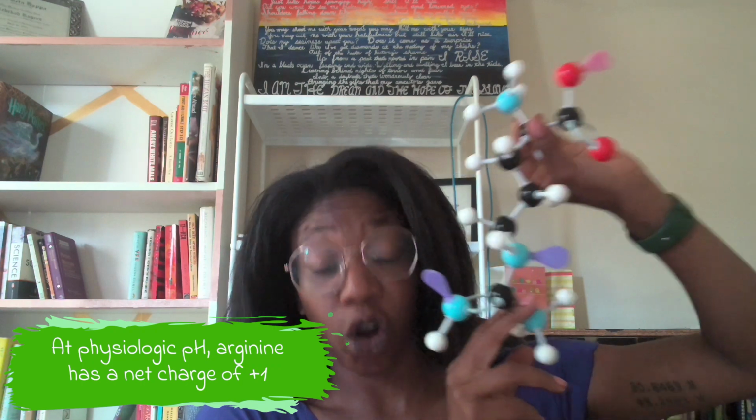At physiologic pH, or about pH of 7.4, what the pH is like in the human body, this nitrogen is still going to have its extra hydrogen, so this is going to carry a +1. This is going to carry a -1, so this balances out to 0, but this is still going to carry its extra +1. So overall, at physiologic pH, arginine is going to have a charge of +1.